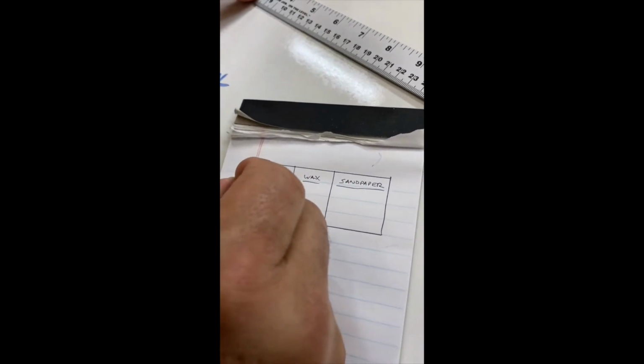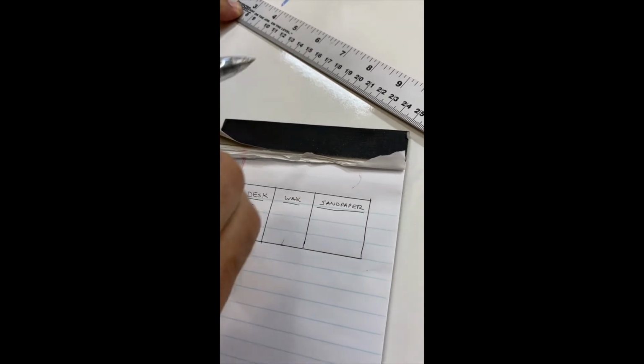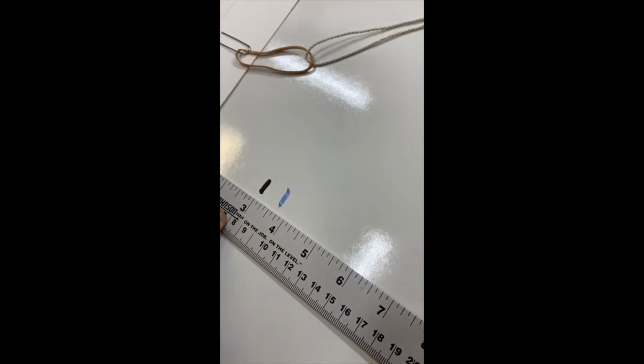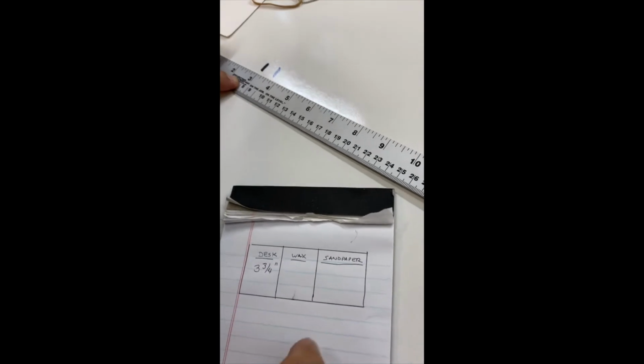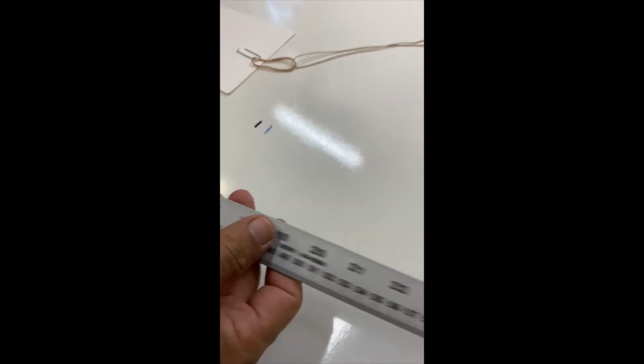So on my data chart, I'm going to put, that's start. Start is 3 inches. So my data chart, I'm going to go 3 3/4 inches for desk. That's how far my stretch of the rubber band was. All right, and now we're going to do it with a different material.